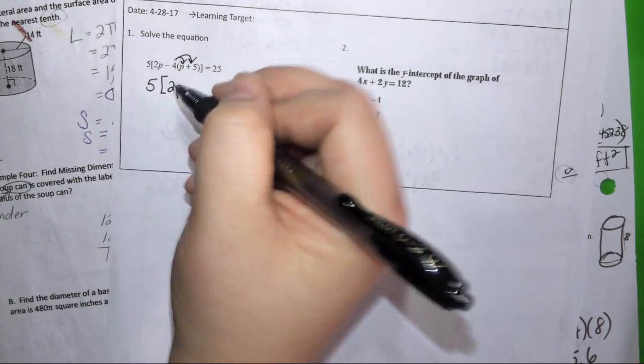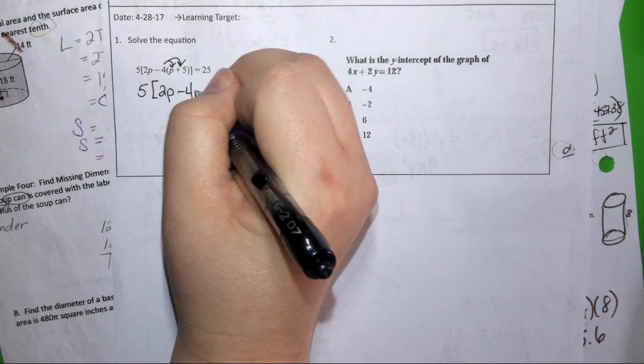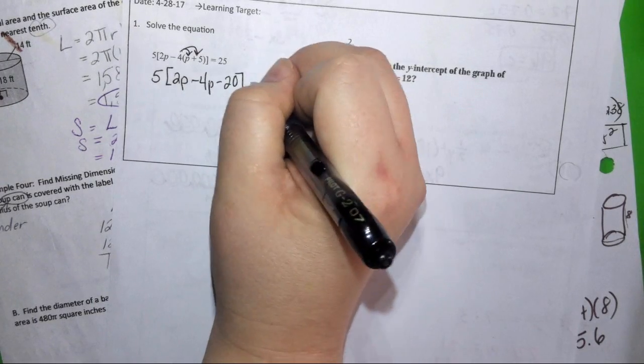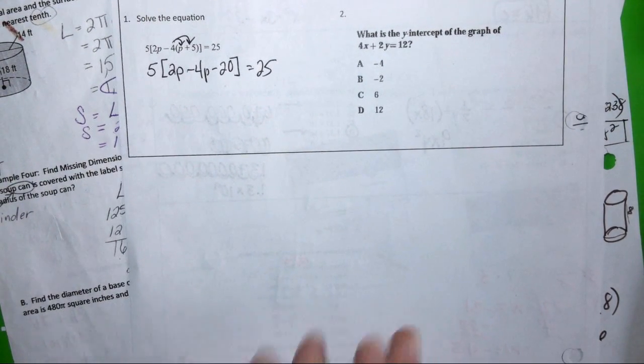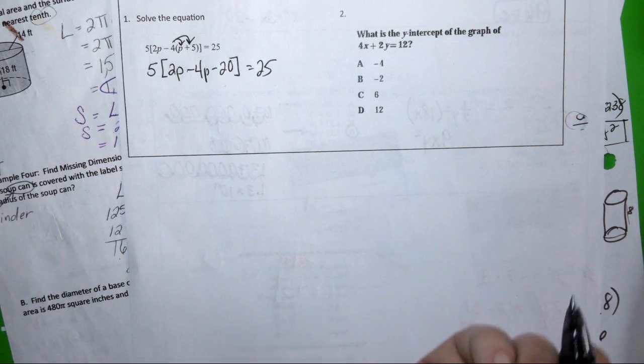Okay, so if I distribute -4, I promise you I will snap. If I distribute -4, I will have -4p minus 20 equals 25. Okay, what is my next step? You could distribute the 5. There's a better step.